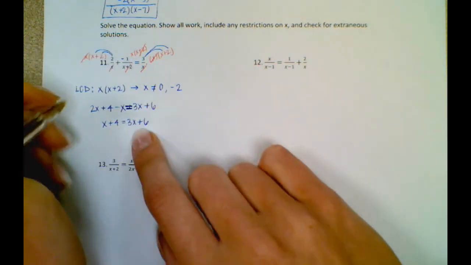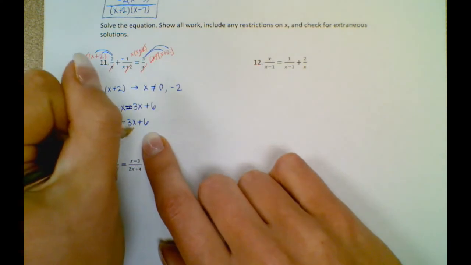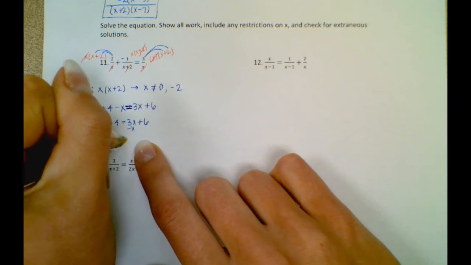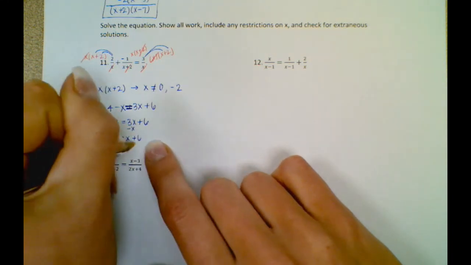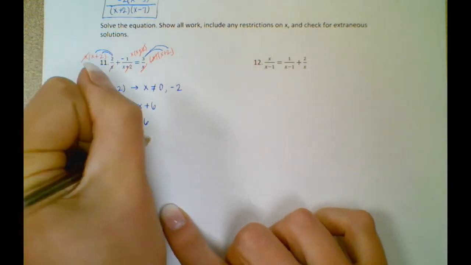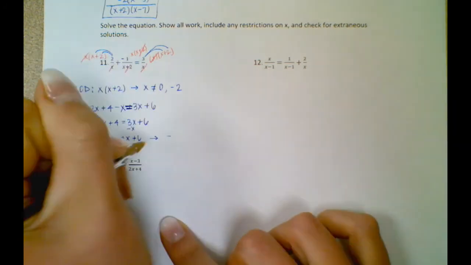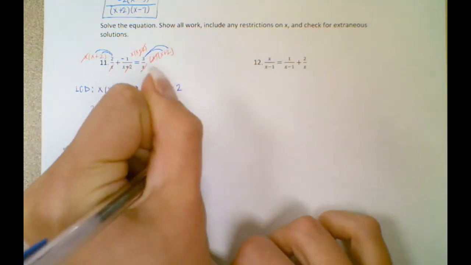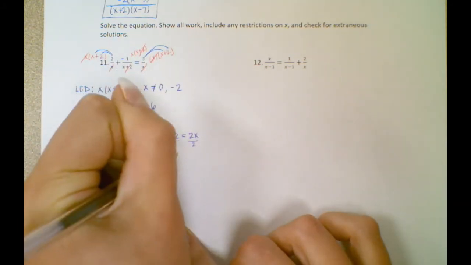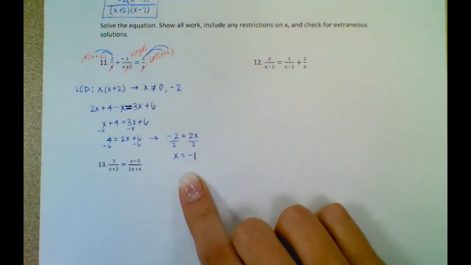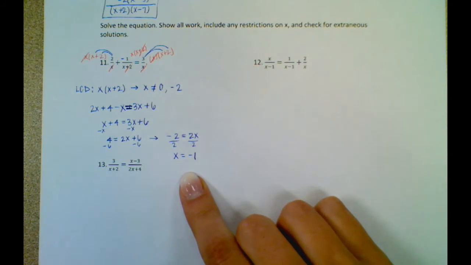I'm going to subtract x from both sides. So 4 equals 2x plus 6. I'm going to subtract 6 from both sides, get x by itself. So I get, whoopsies, gotta move over here. Negative 2 equals 2x, and then I'm going to divide by 2. So x equals negative 1. Let's double check to make sure that works.